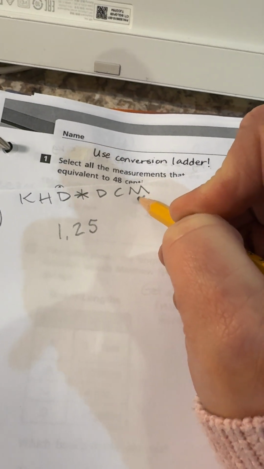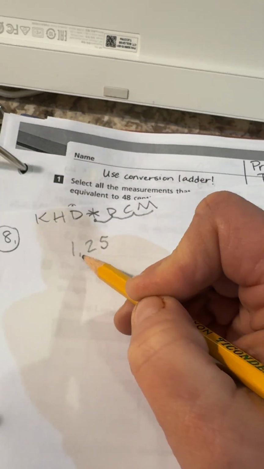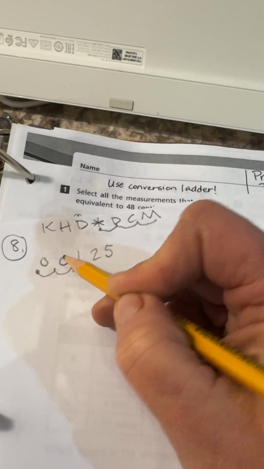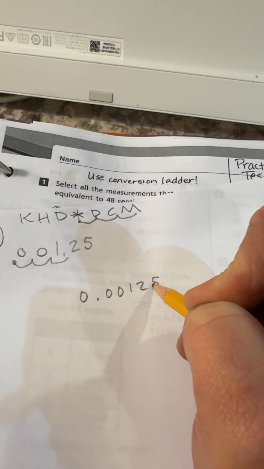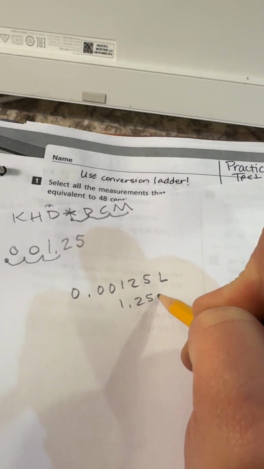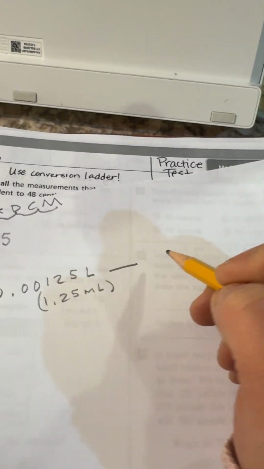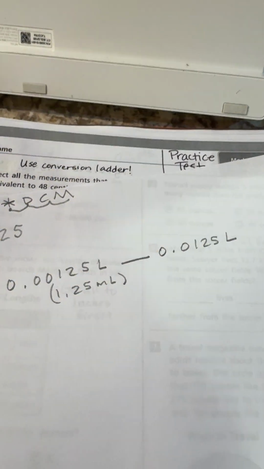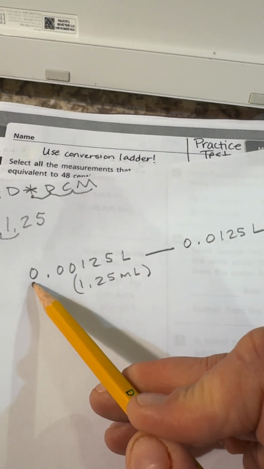So I'm going to move my decimal place 1, 2, 3 places to the left, put in my zeros, and I know that 0.00125 is the liters, is the exact same thing as 1.25 milliliters. And I'm going to compare that to 0.0125 liters. Now, when we're comparing decimals, remember that we just start and we compare place value by place value.